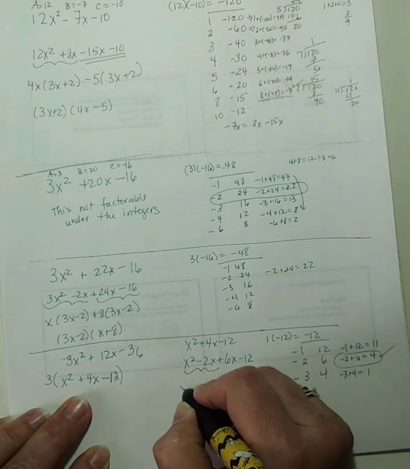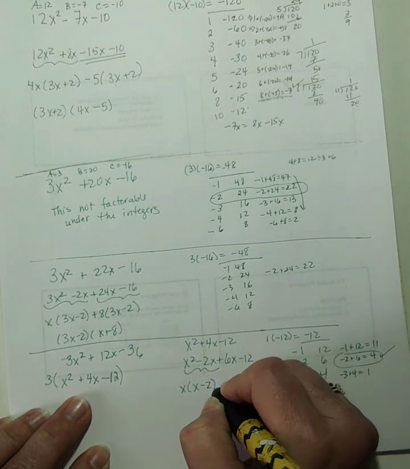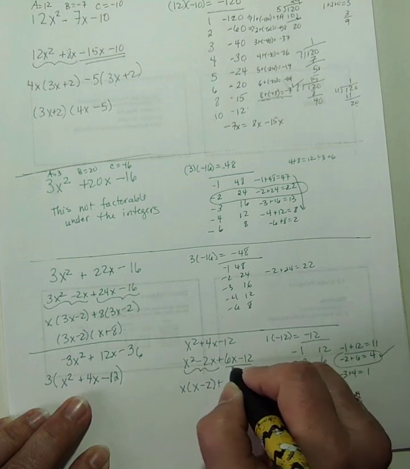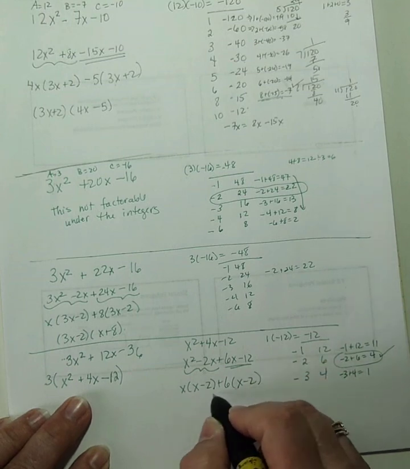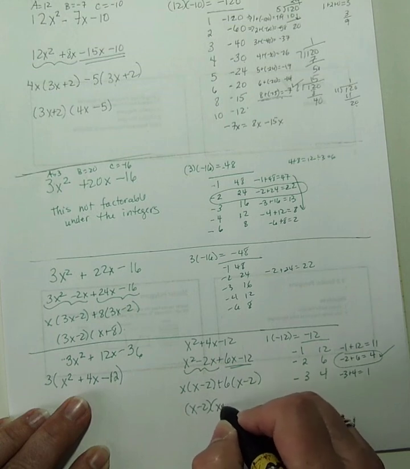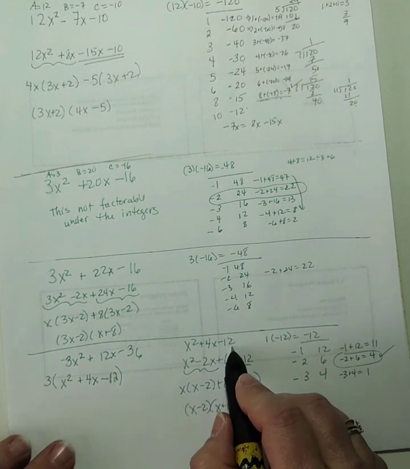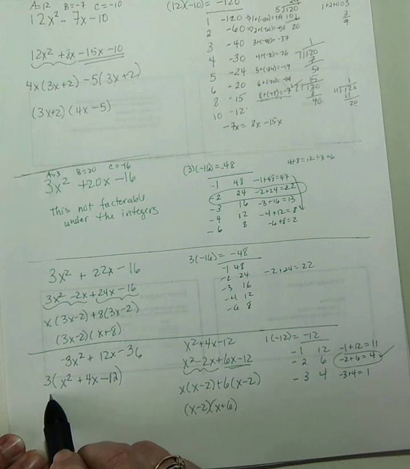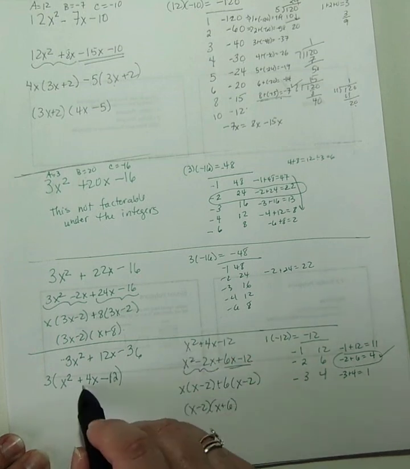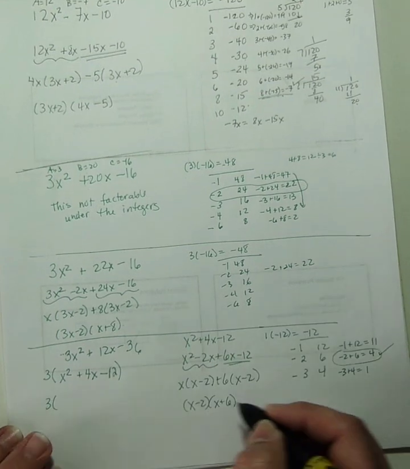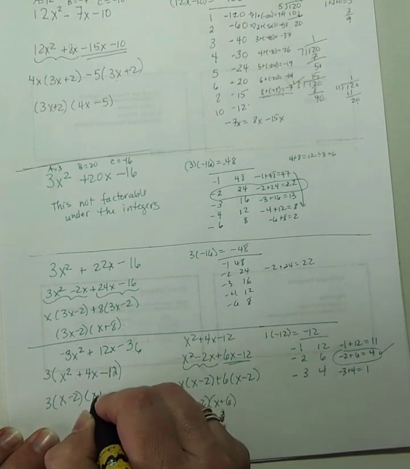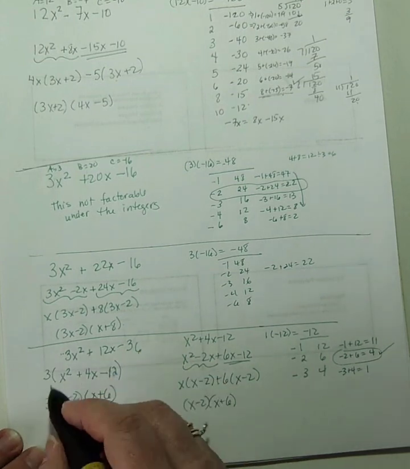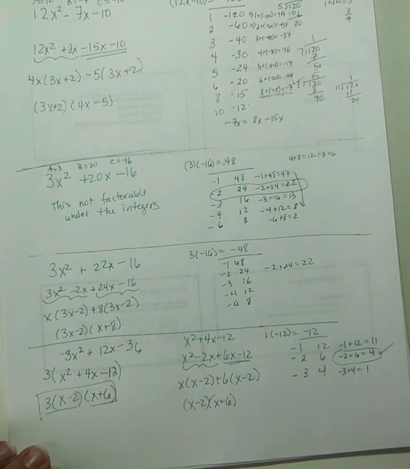Factor by grouping. That one, factoring that out, factor out a 6, and I'm left with x minus 2. I see that both have x minus 2 in common, and what's left is an x plus a 6, and I factored out this. But in this problem, remember, there was a 3 in front, so now that I factored this term, I put it back in here, and this being completely factored would look like that. So I have now factored it completely.